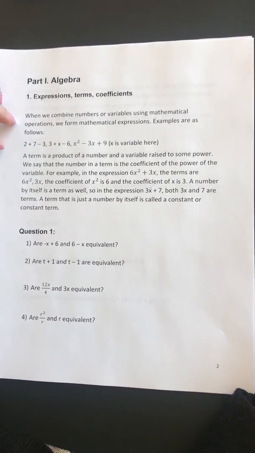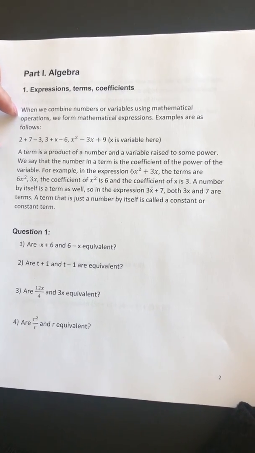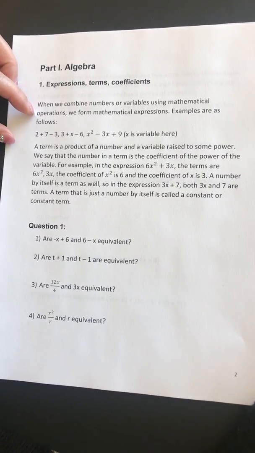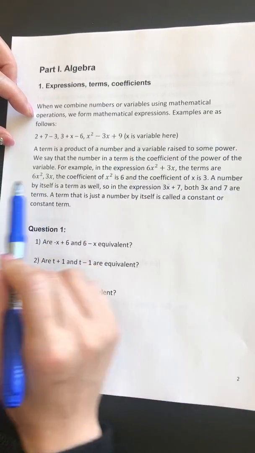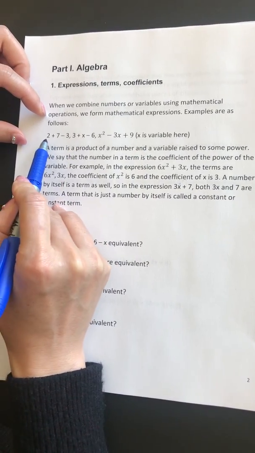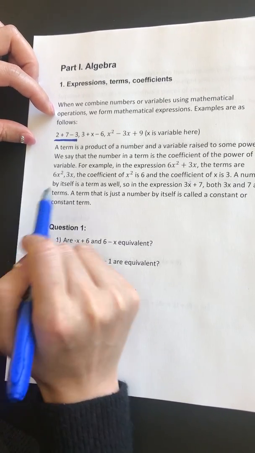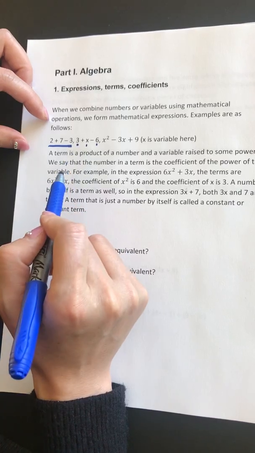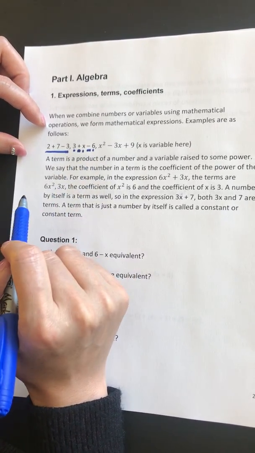What are they? When we combine numbers or variables using mathematical operations, which are plus, minus, divide, or multiplication, we form mathematical expressions. For example, the first example involves all numbers, and the second example involves numbers and variables. We have the mathematical operations in between them.